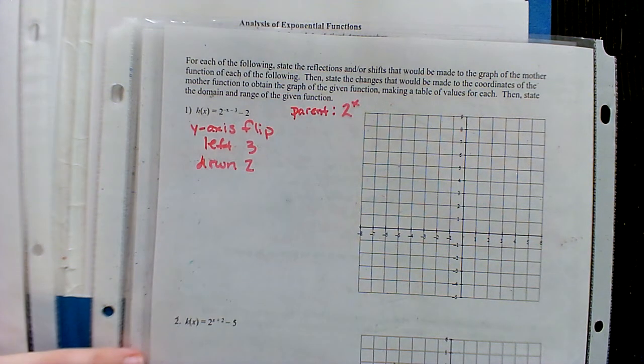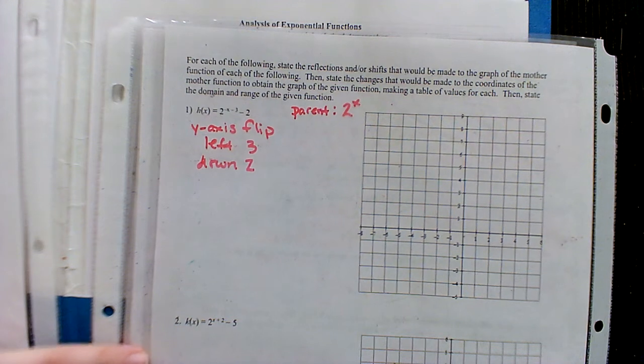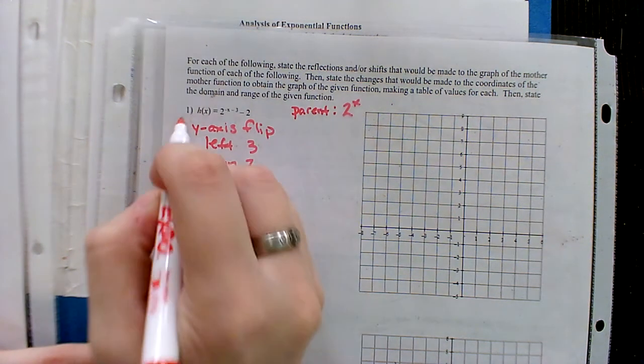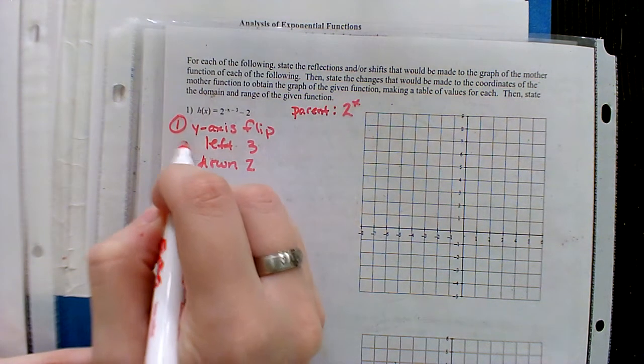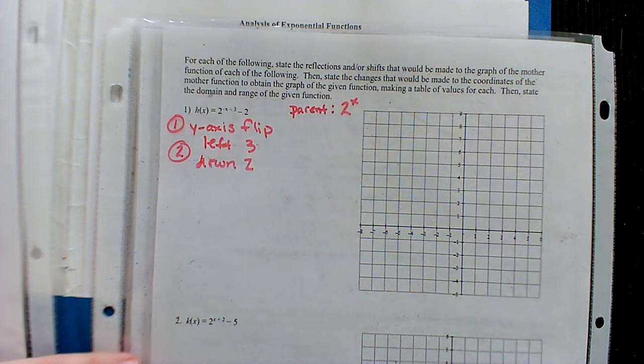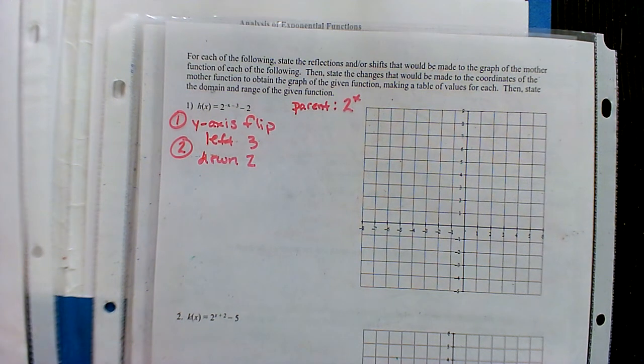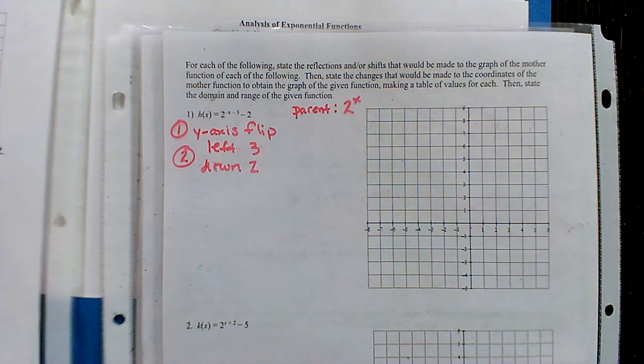All right, so which one do we do first? Order matters. Yeah. The y-axis flip. Okay, did we identify any stretches or shrinks? No vertical stretch, right? Okay, so then the other 2 we listed must be those translations.